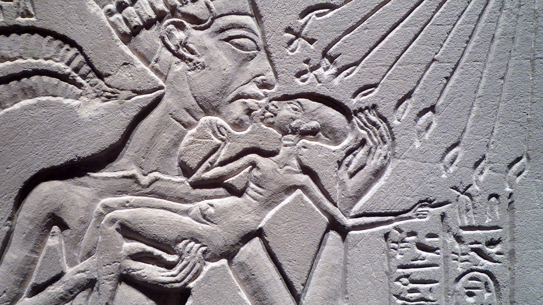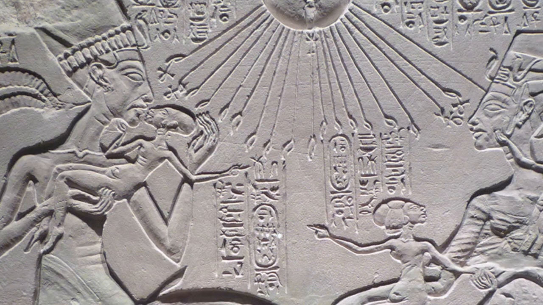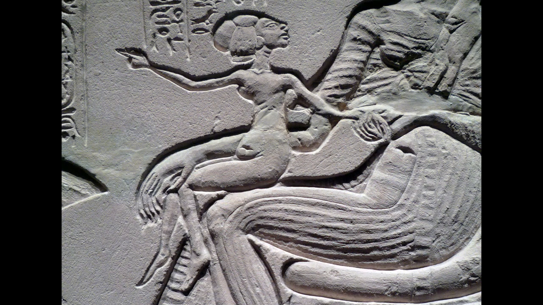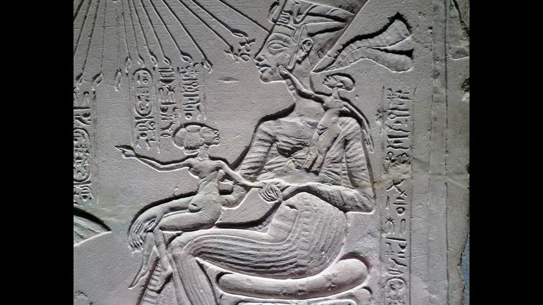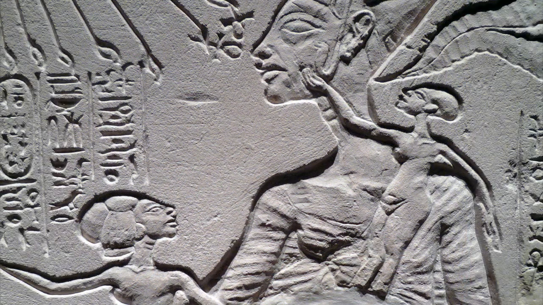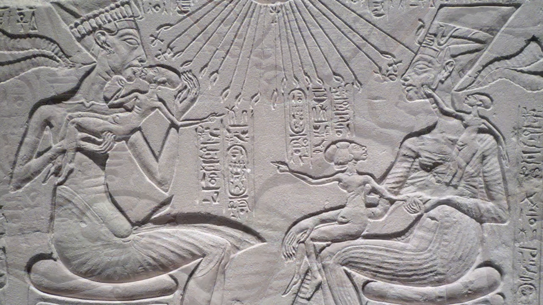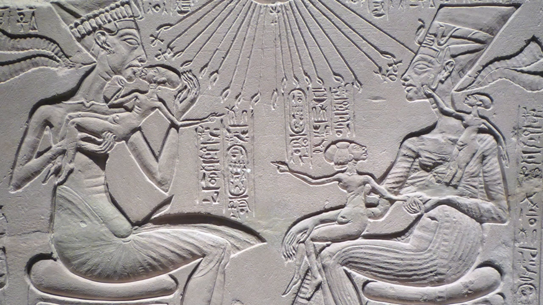He seems to be holding her very tenderly, supporting her head, holding her under the thighs. She seems to be perhaps pointing back to her mother at the same moment. We see Nefertiti holding another daughter on her lap, pointing back to Akhenaten, and yet a third daughter, the youngest one, on her shoulder playing with her earring.